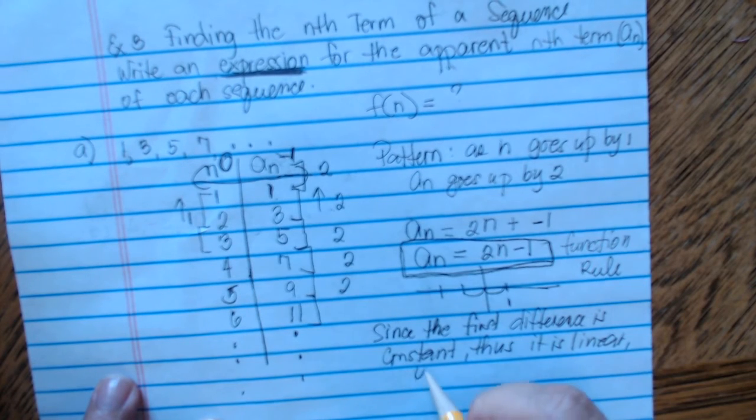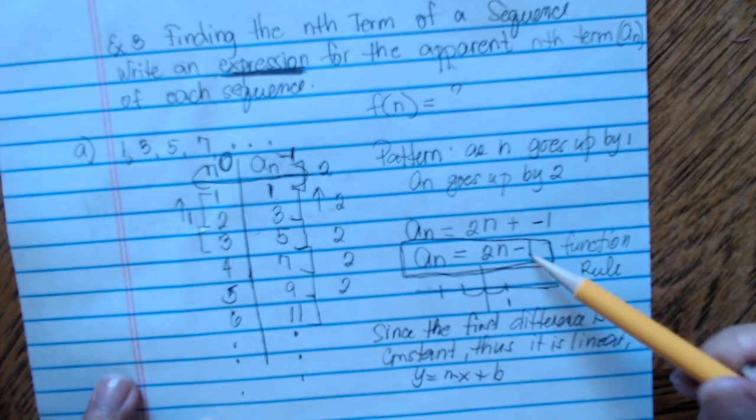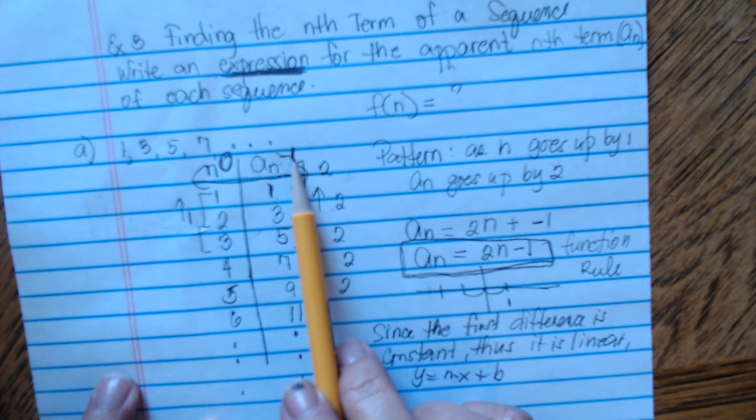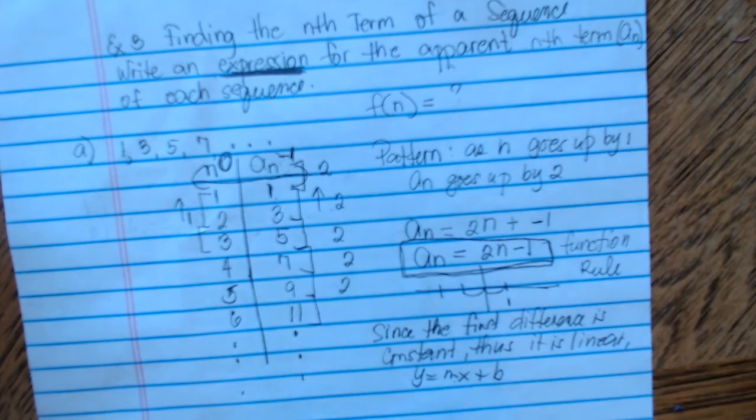So you write y equals mx plus b. That's why our m is 2. Our b, which is the y-intercept, is negative 1. How would you get the negative 1? You go back one step before, by following the pattern here. Okay, guys?